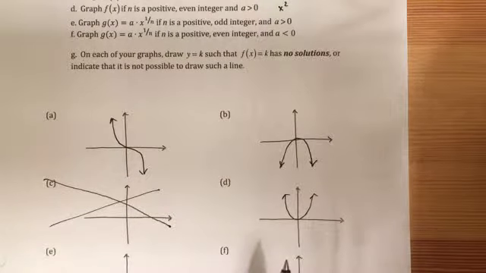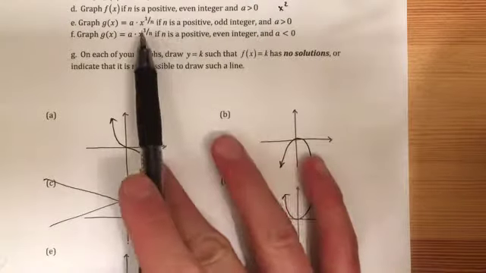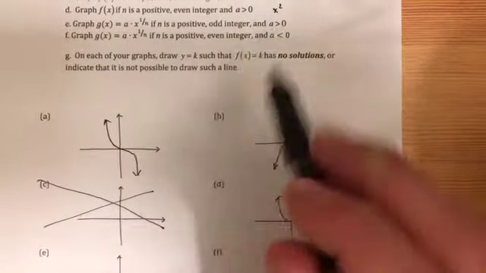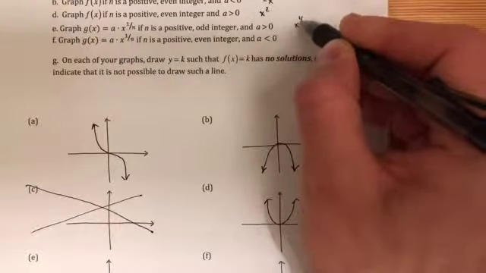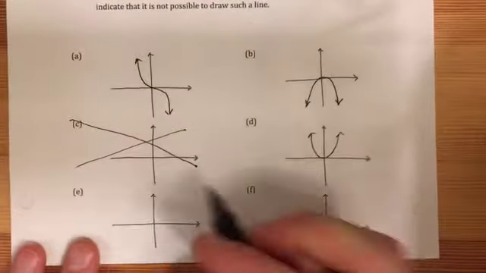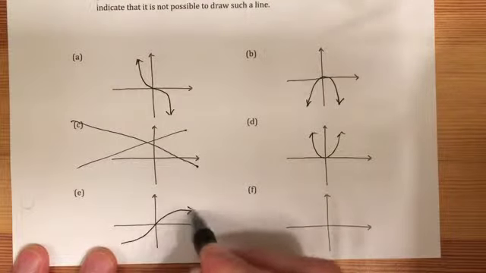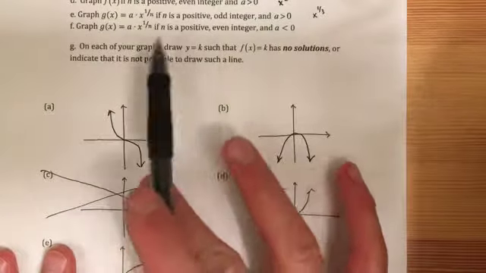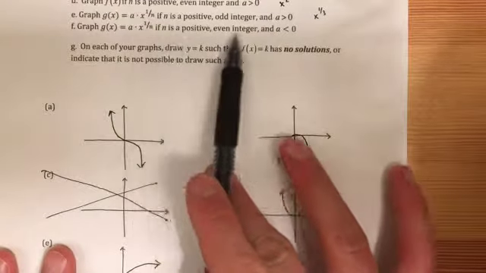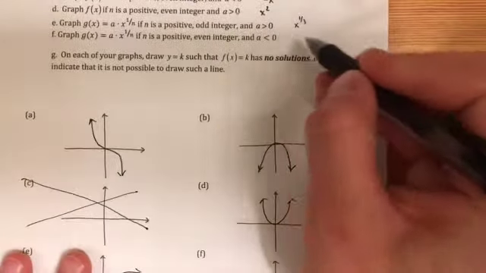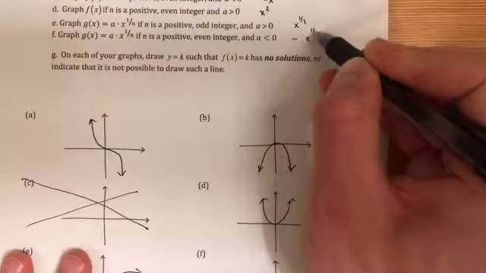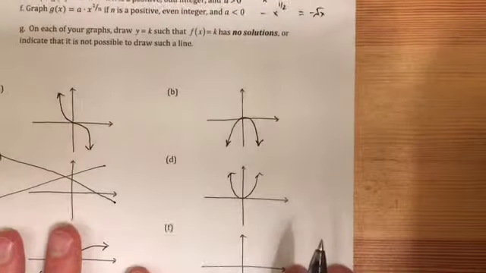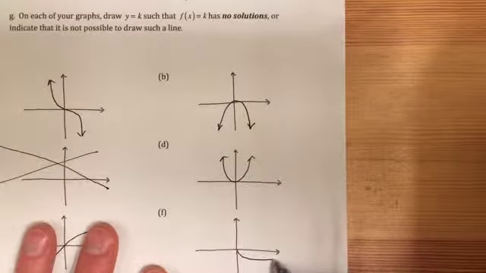E, graph a times x to the 1 over n if n is a positive odd integer and a is greater than 0. So that would be like x to the 1/3. So that would look something like this. And the last one is x to the 1 over n if n is a positive even integer and a is less than 0. That would be like negative x to the 1/2, which is the same as negative square root x. And that would look like this.